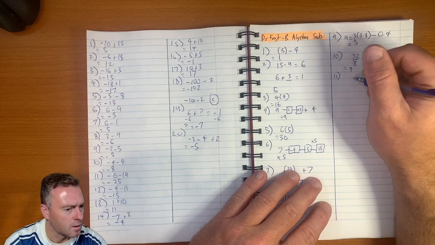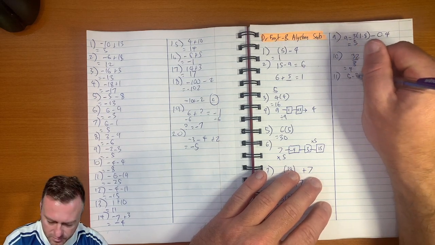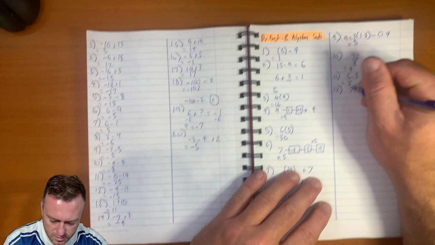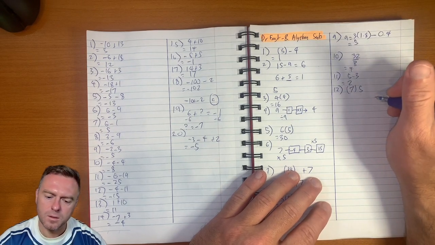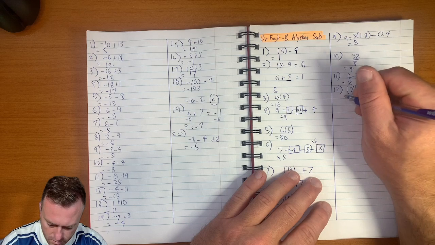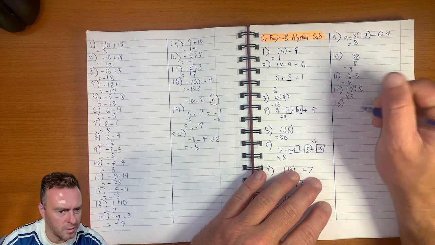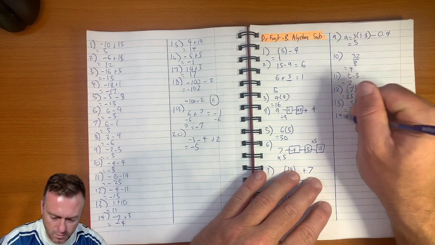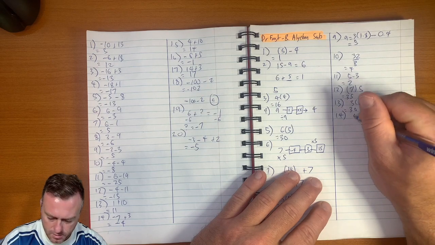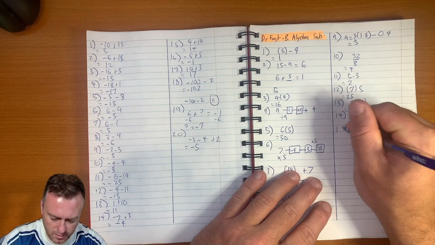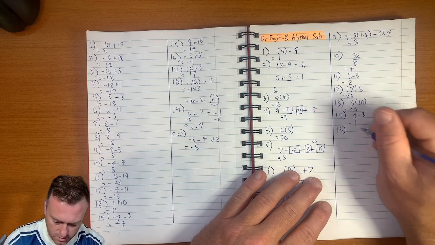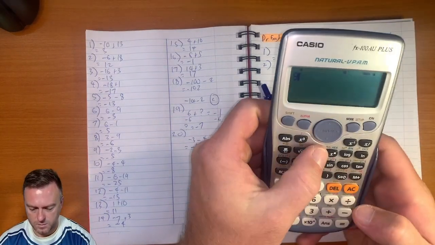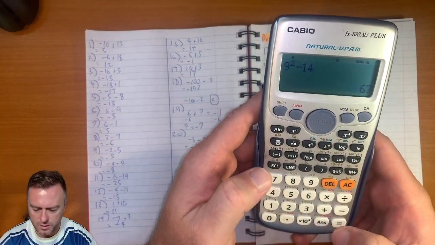Question 11. 5 take away 3, which equals 2. Question 12. 7 lots of 5, which equals 35. 13. 3 lots of 10, which equals 30. 14. 4 minus 3, which equals 1. 15. 9 squared minus 14, 67.